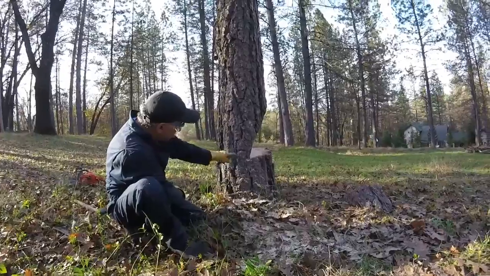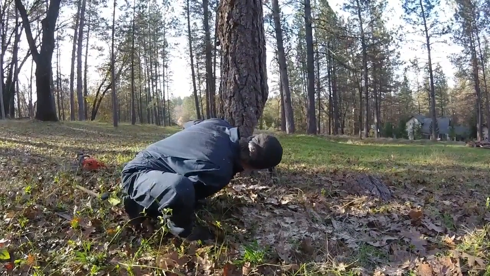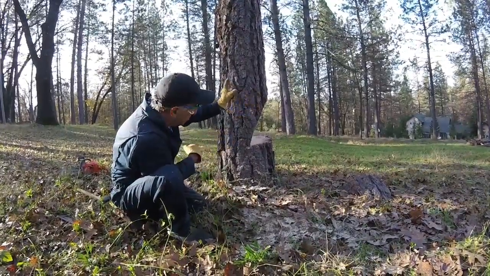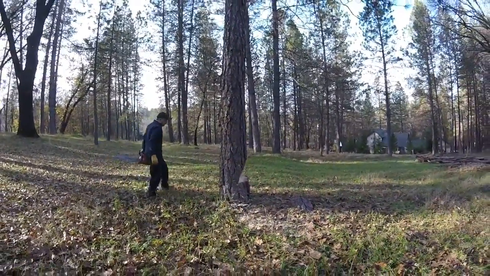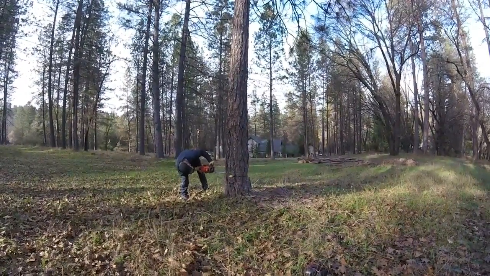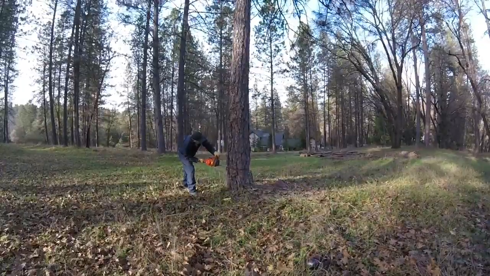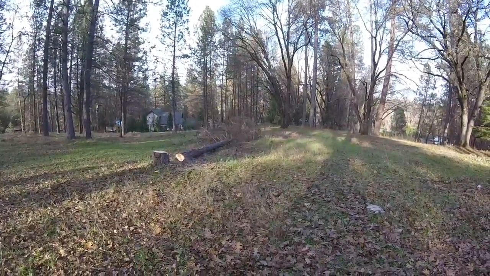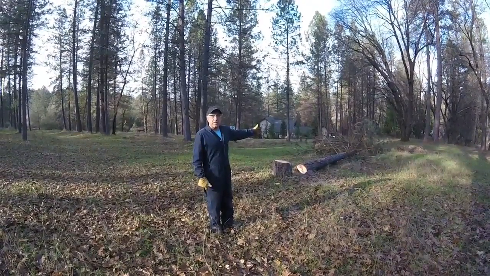So what I'm going to do is start cutting about 1 inch or 2 above this plane and come all the way up to about here, and then I'm going to start driving a wedge to start coaxing the tree to go in that direction. Alright, as you can see, it came down pretty much in the direction that I had planned.